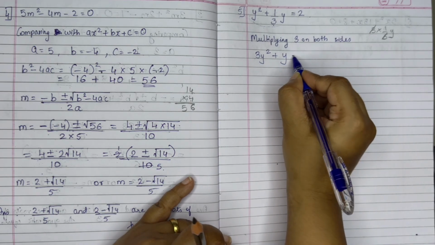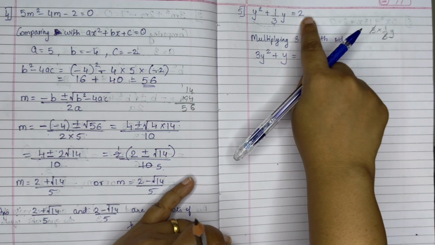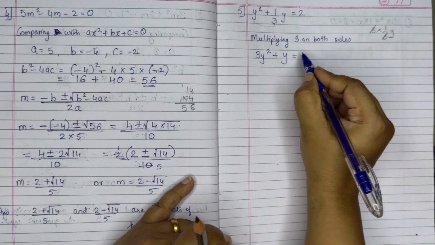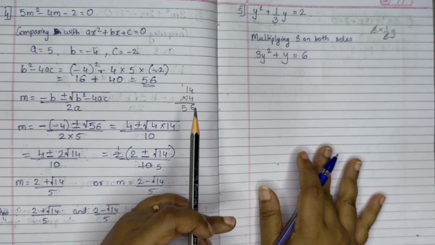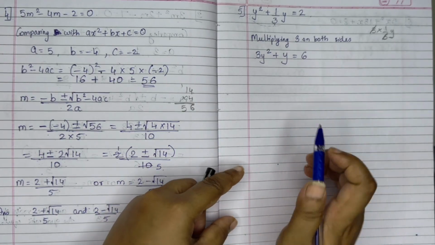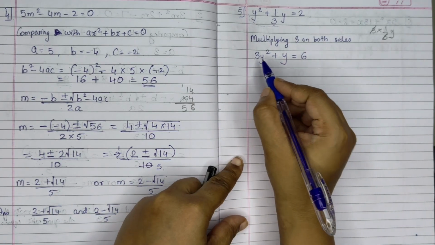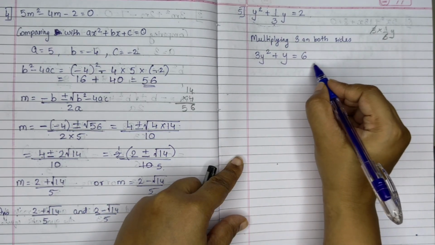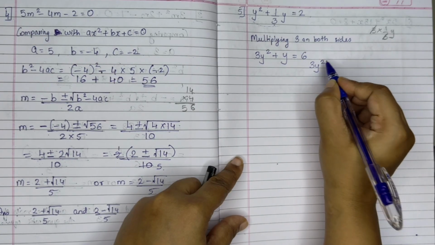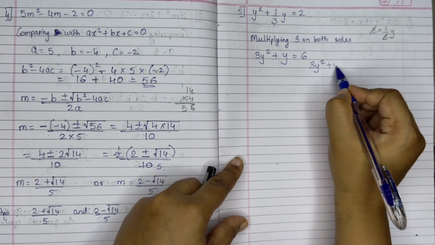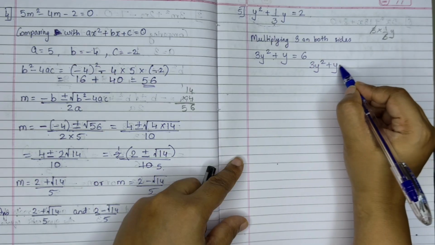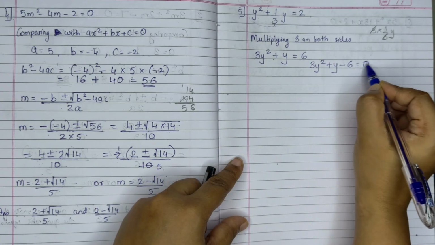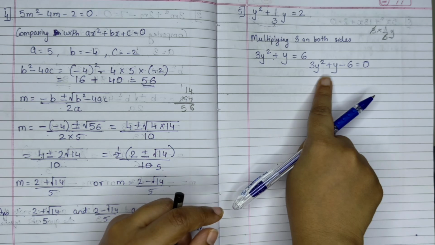And then is equal to, again 3 we have to multiply on the right hand side also. 3 2s are 6. Now first we have to arrange it in the general form. Write it in order. 3y square we will keep it there only. y also will be there only, but 6 is on the right hand side. Bring it on the left hand side, will become minus 6 is equal to 0. So now I have written it in the general form.